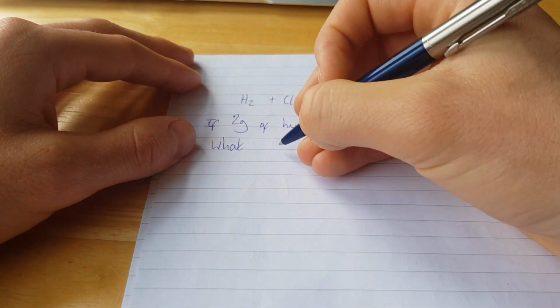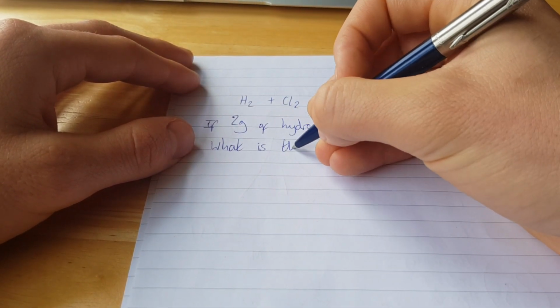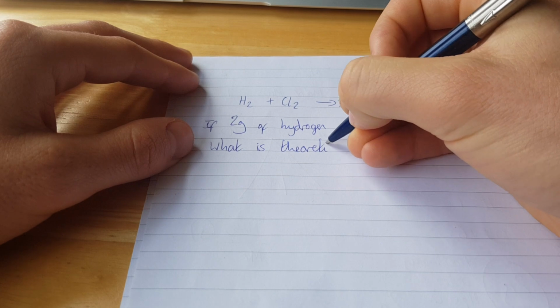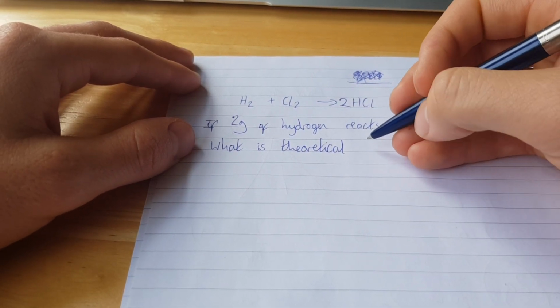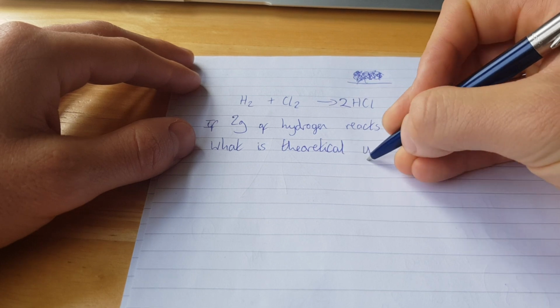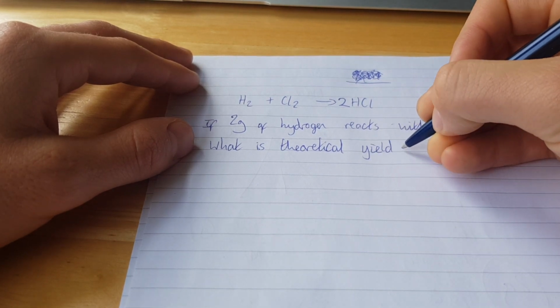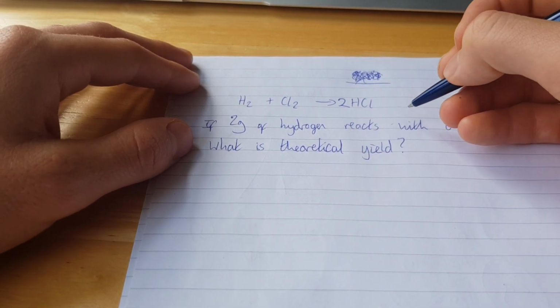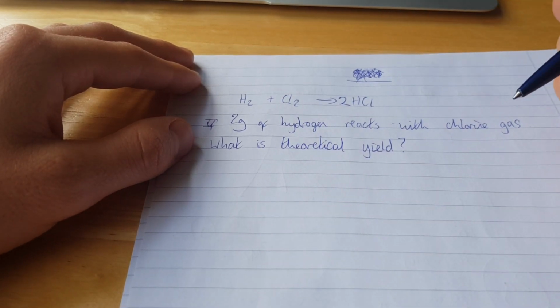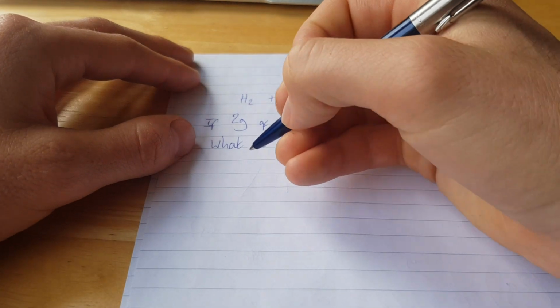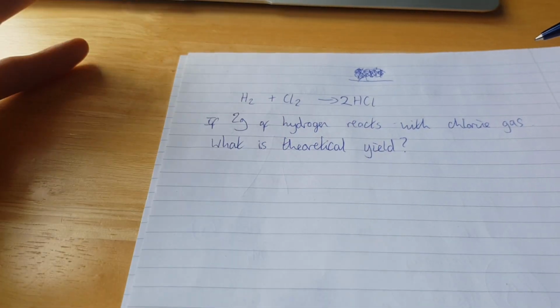the only thing we're going to do today is what is the theoretical yield. Percentage yield is different. It's about how much you actually get compared to what you could have got. So theoretical yield is the highest possible amount I could get of hydrochloric acid out of this reaction with just 2 grams of hydrogen gas. So have a think about that.